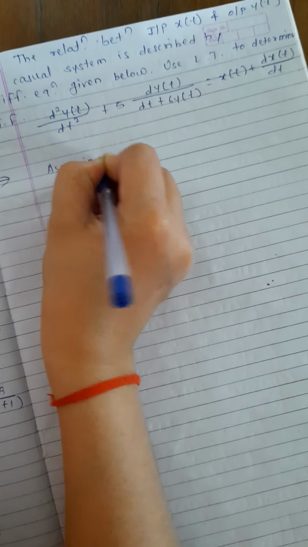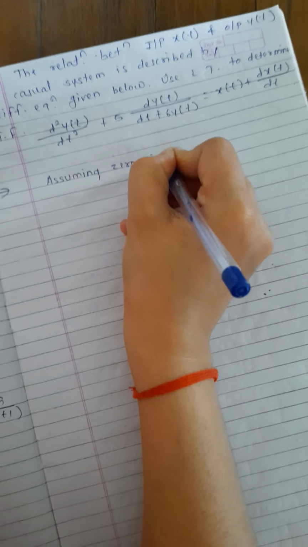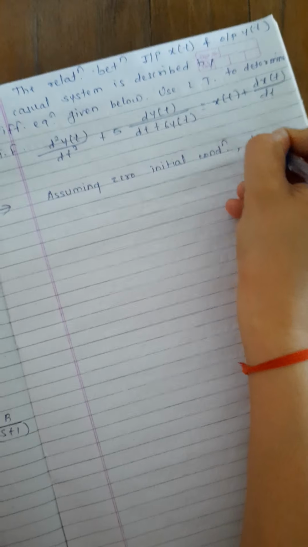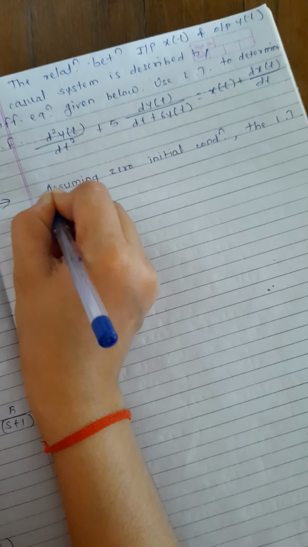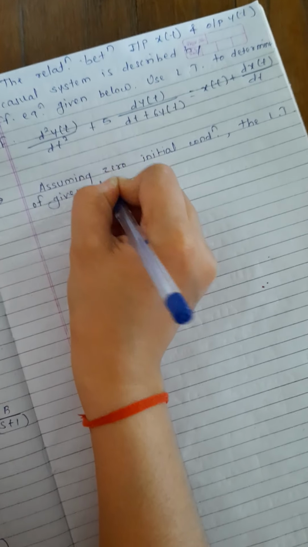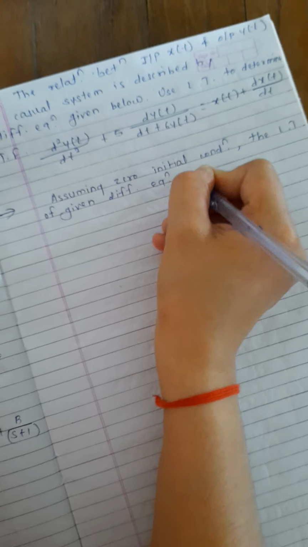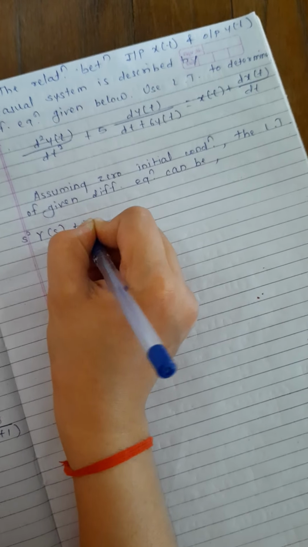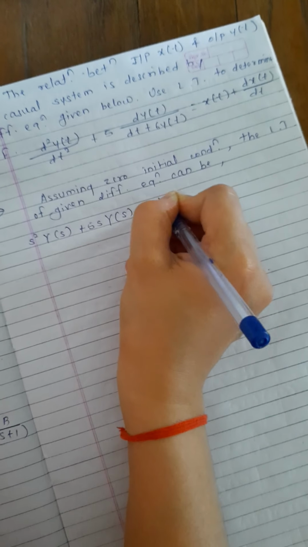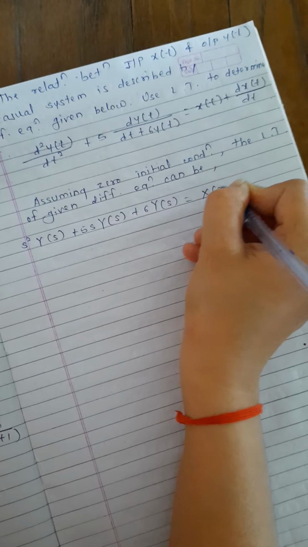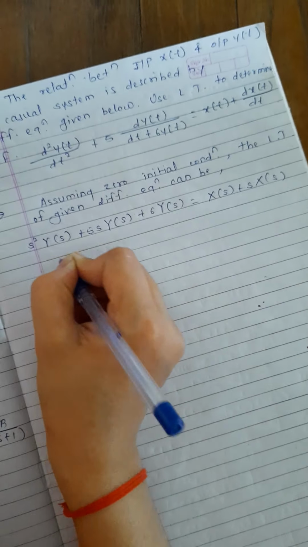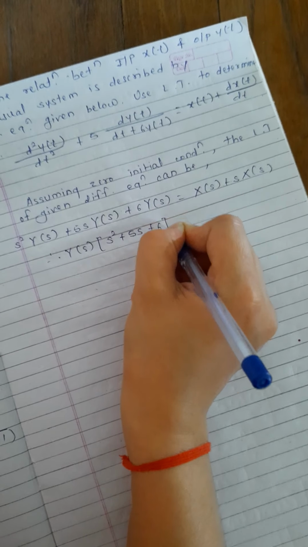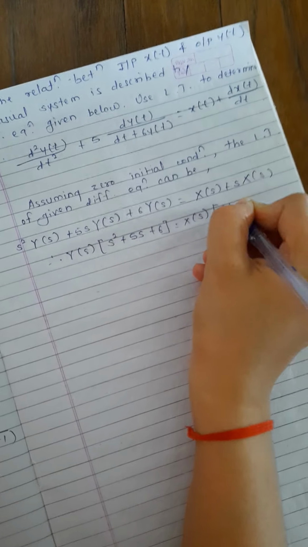So the Laplace transform of the given differential equation can be s square Y(s) plus 5s Y(s) plus 6 Y(s) is X(s) plus s into X(s). Therefore Y(s) is s square plus 5s plus 6, it is X(s) into 1 plus s.